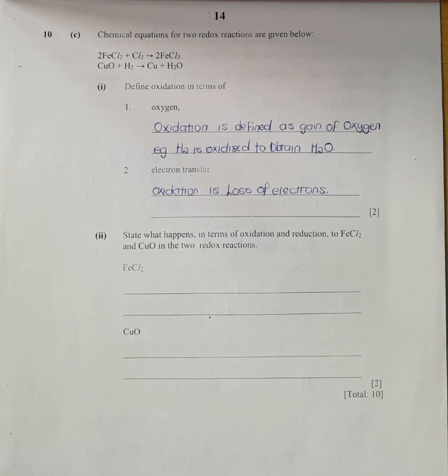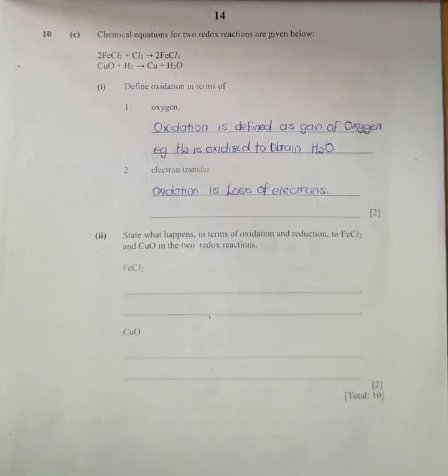So by doing that, magnesium is being oxidized by losing those 2 electrons. You should also know how to define oxidation in terms of hydrogen. In terms of hydrogen, it is going to be the loss of hydrogen.